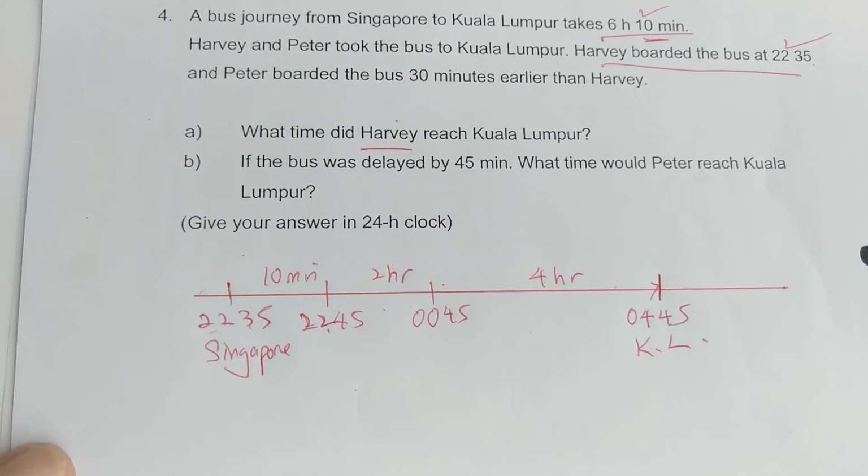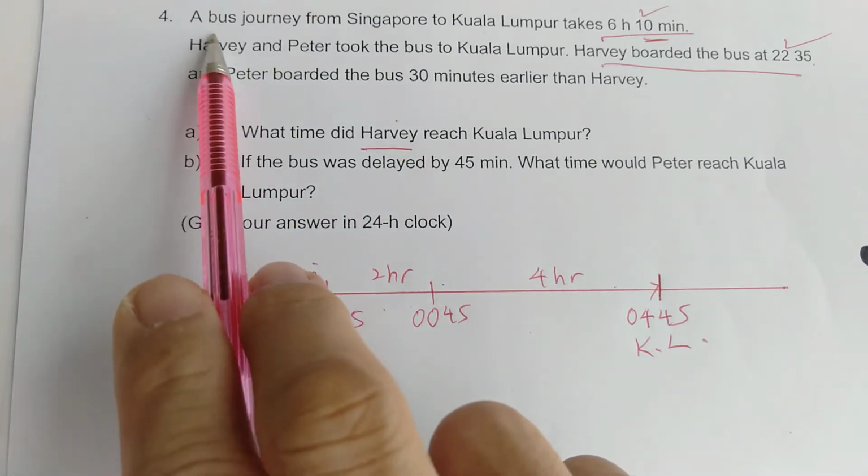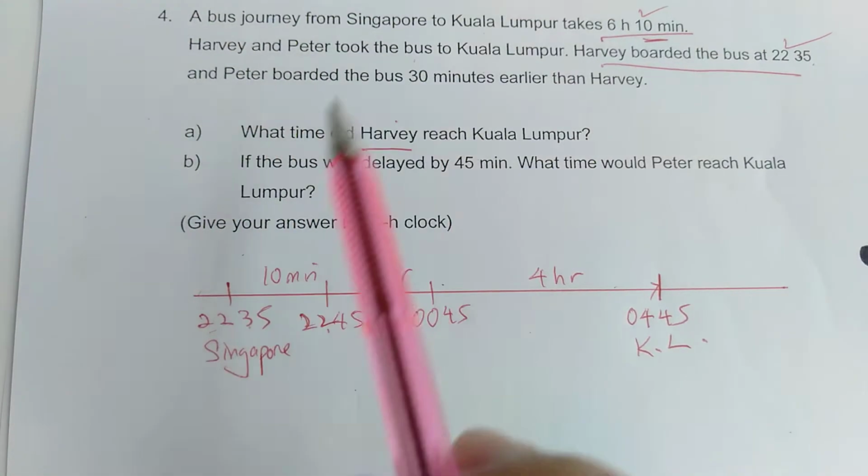Now I think this question is a little bit hard to understand because I think there's some inaccuracy to the story. What do I mean? Now, I take it as just one bus, right? A bus journey. Harvey and Peter took the bus, just one bus.